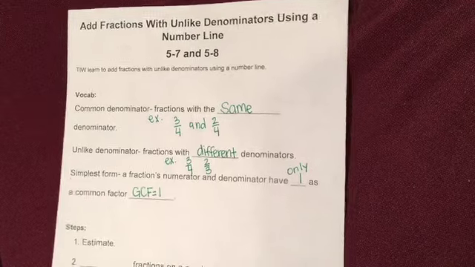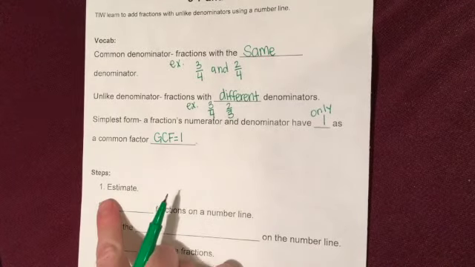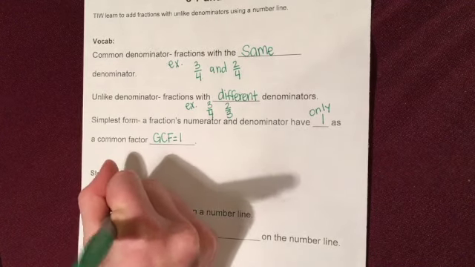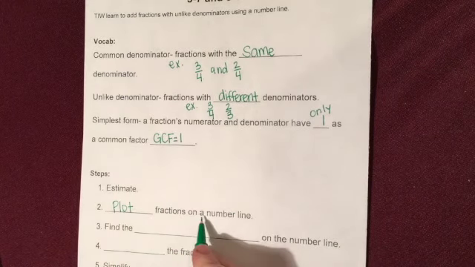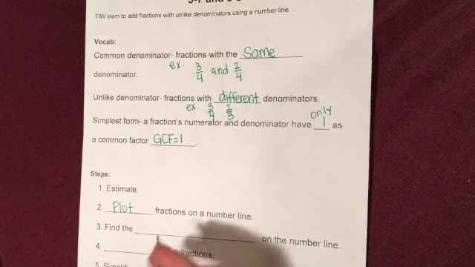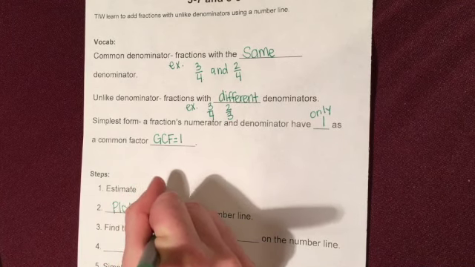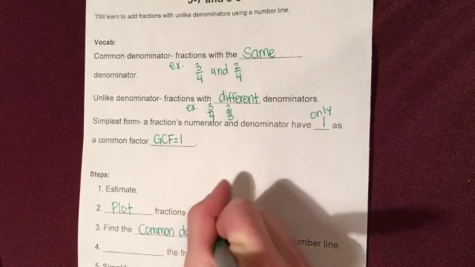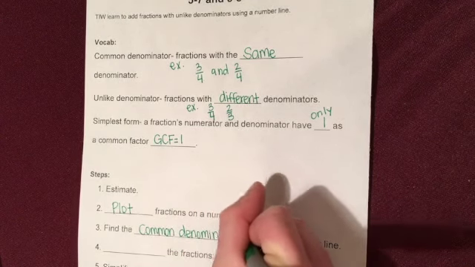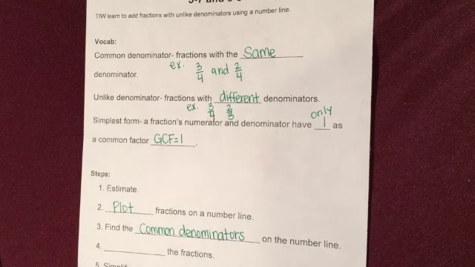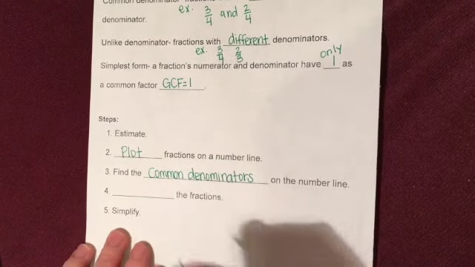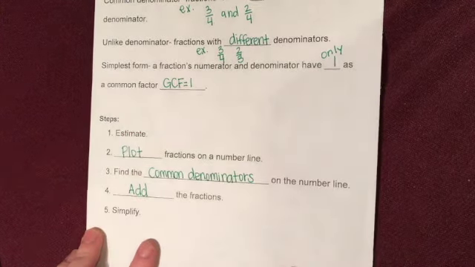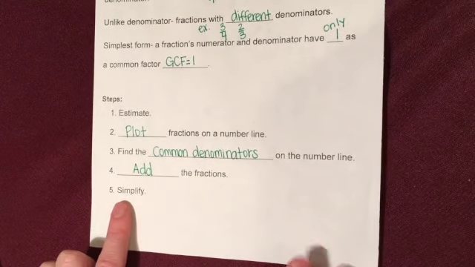So our steps for tonight's lesson are: first we're going to estimate, then we're going to plot or graph fractions on a number line. Then we're going to find the common denominators, so the fractions have the same denominators on the number line. Our next step is adding the fractions. And lastly, we're going to simplify.